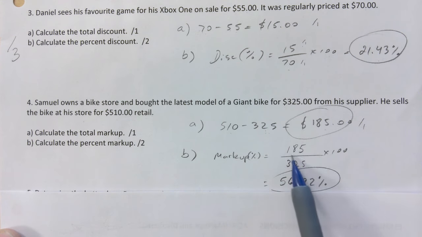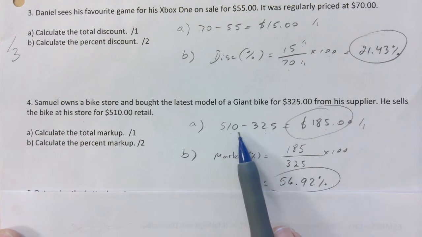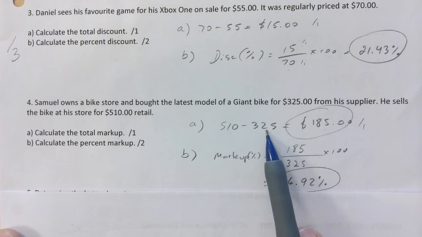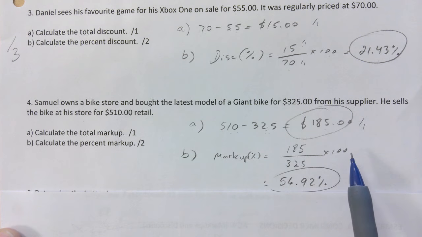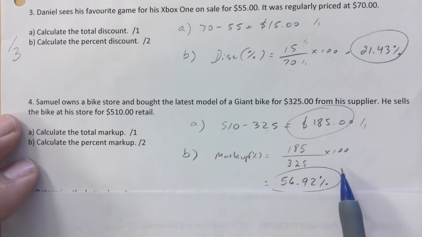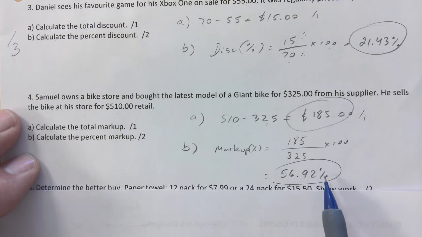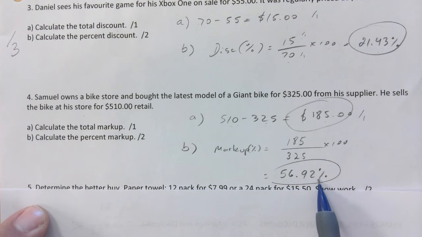So essentially it's again, right, you take the retail minus the wholesale and you divide it by the wholesale. And you get a 56.92% markup.